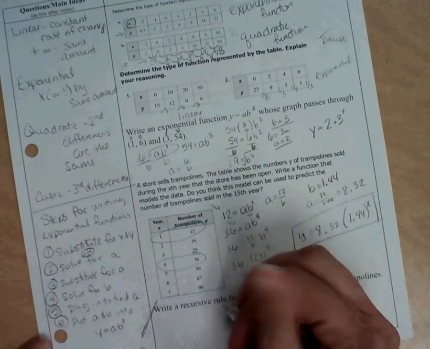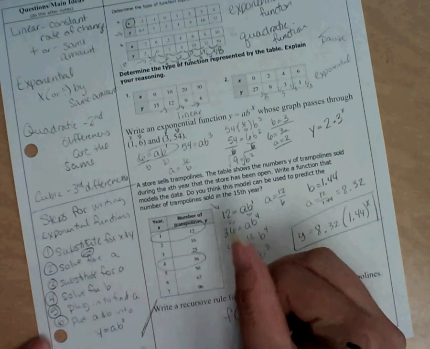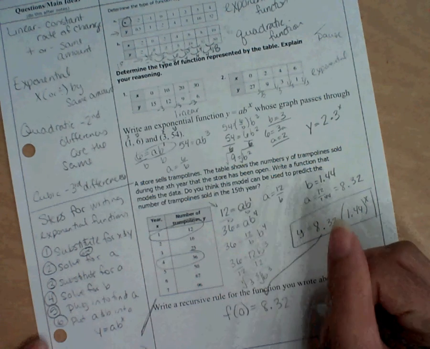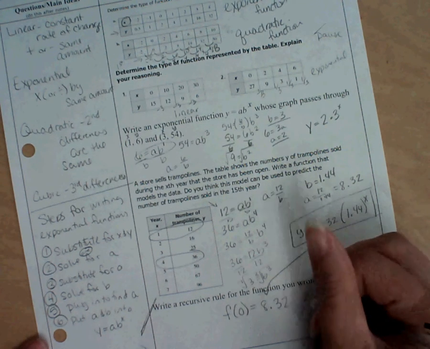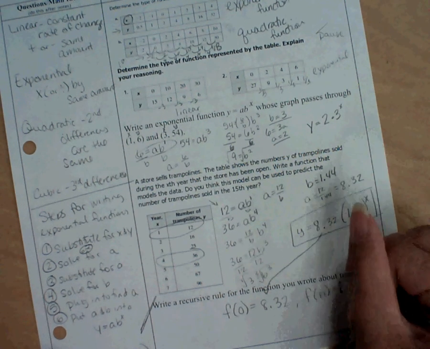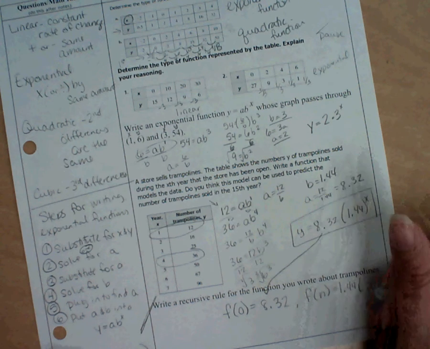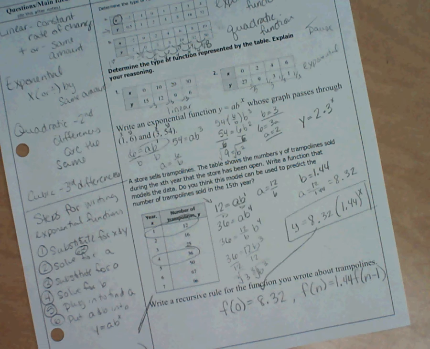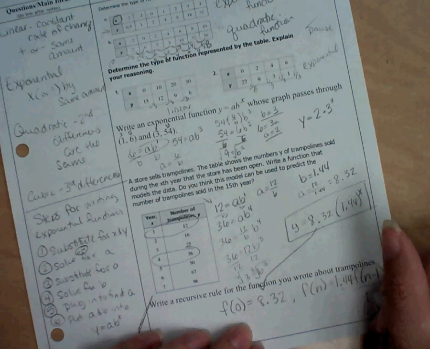So whenever we write this, we're going to have our recursive rule. f of 0 is equal to my A value, which is 8.32. I also have to tell them that f of n is equal to my growth value, which is 1.44, times the previous amount, so f of n minus 1. And that f of n minus 1 just means the previous term.